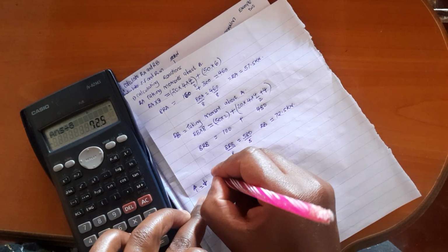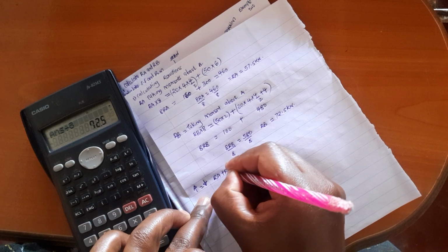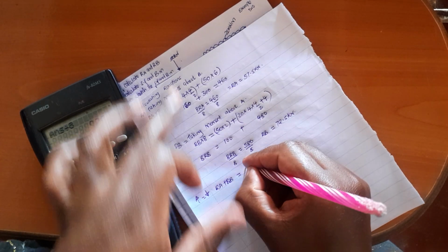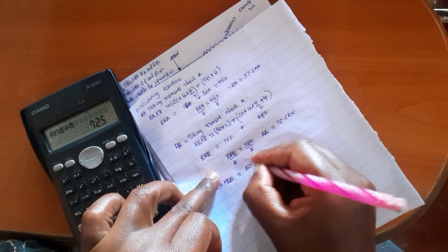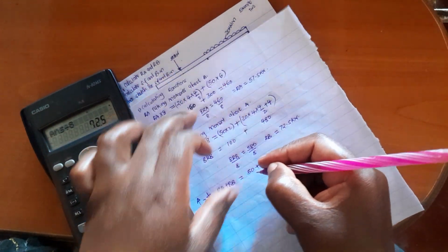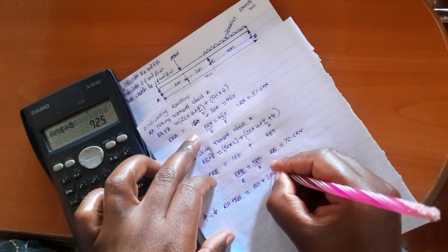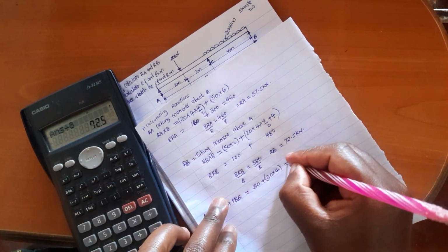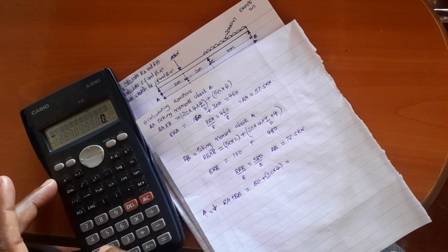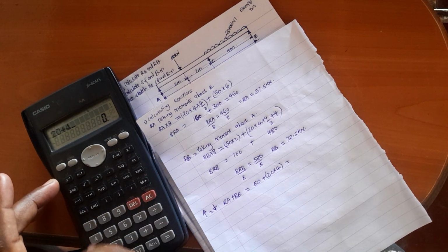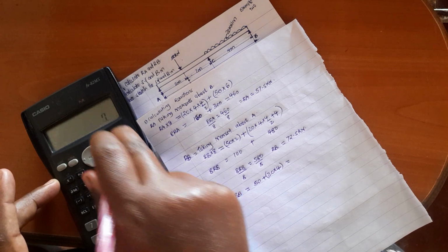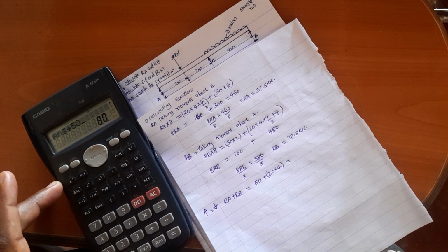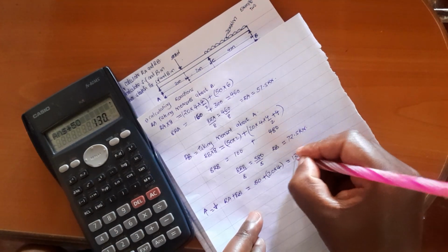Upward loads are reaction A plus reaction B, and downward loads are this point load 50, plus this load 20, which we make a point load, times 4. 20 times 4 is 80, plus 50, that's 130.